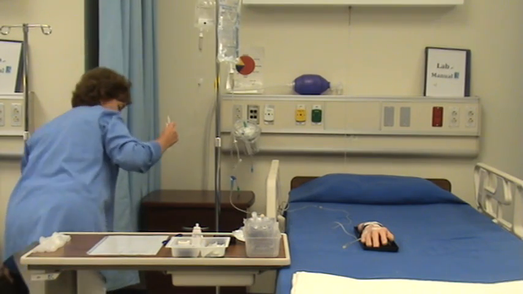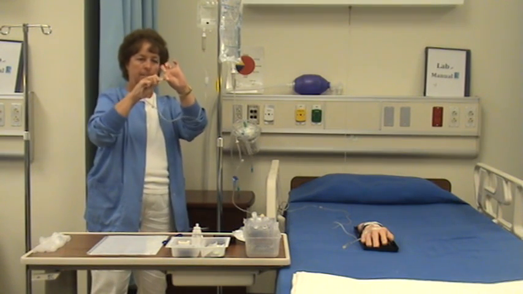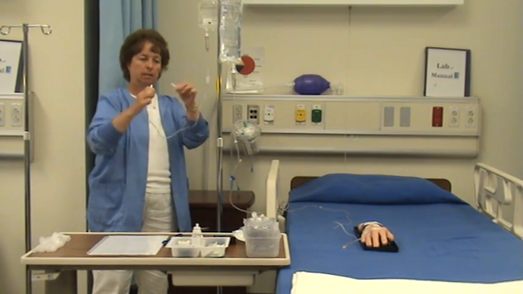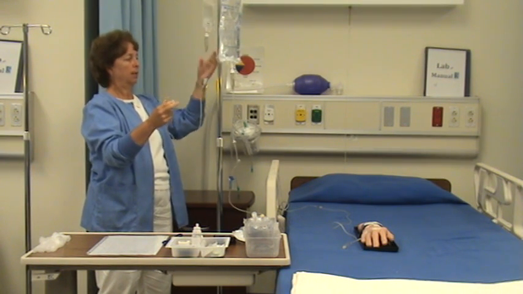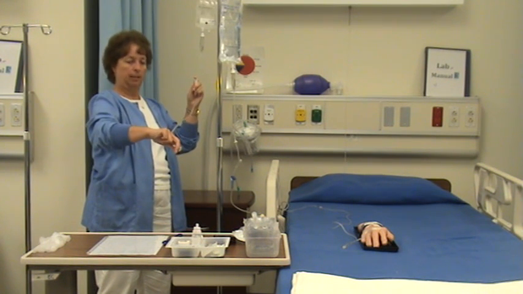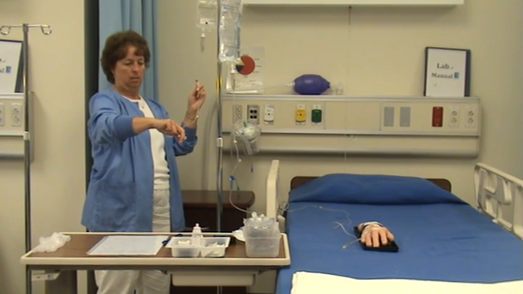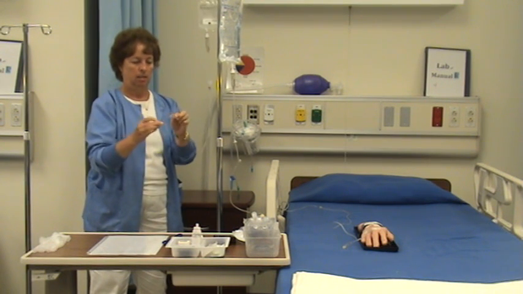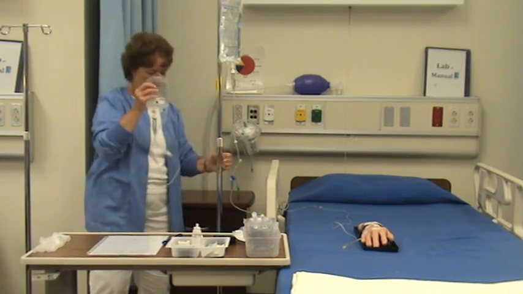So I need something to prime it into. I've got the trash here. Take my cover off the alligator clamp, hold it in my hand, and squeeze the drip chamber so I don't get any air in the tubing, and slowly prime the tubing. Again, you don't want to waste any of this because it's medication. Just to the end, okay. Recap.